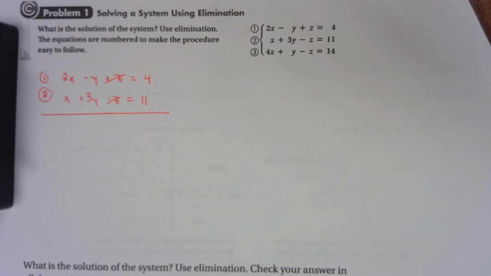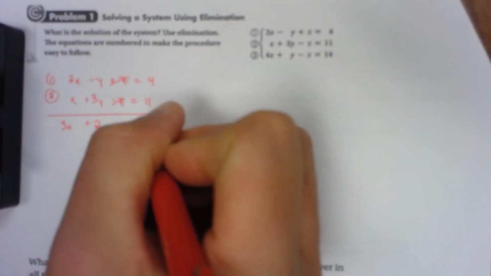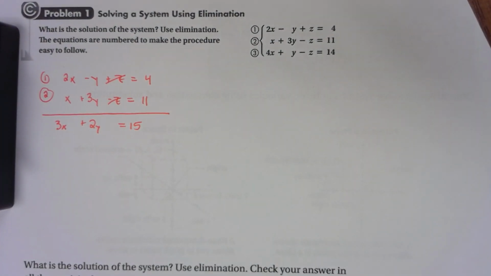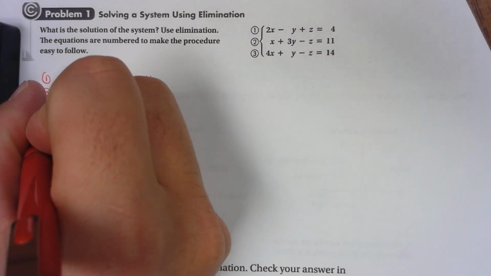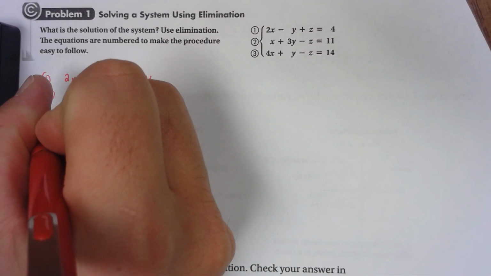In this case, we're eliminating z. Then I'm adding them together, just like when we do elimination with two variables. So this gives me 3x, negative y plus 3y is 2y, and it equals 15. So we've created a whole new equation. Let's give this equation a number as well, because we're going to use it again. Let's call this equation 4.